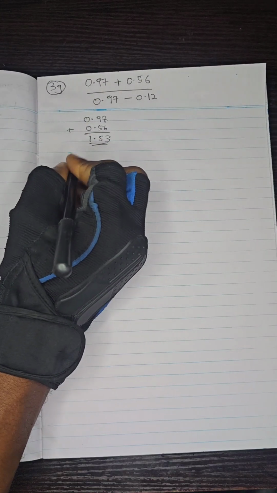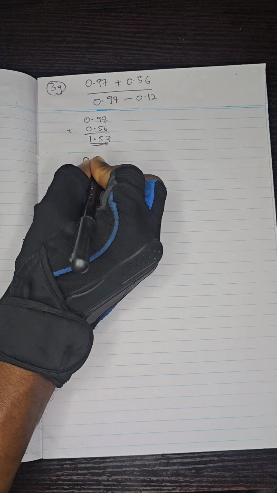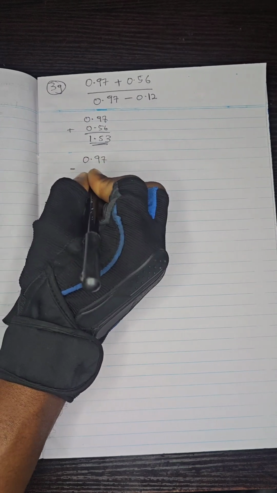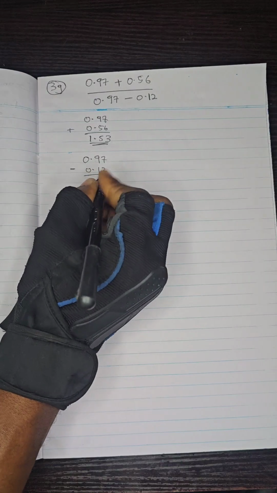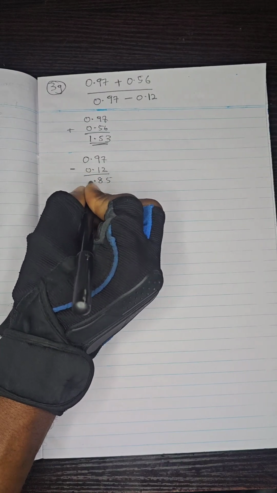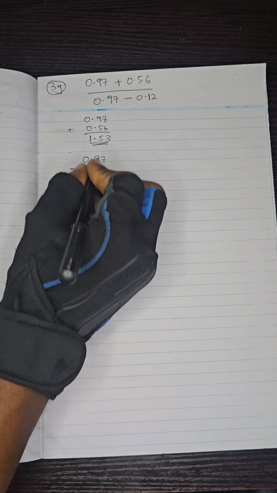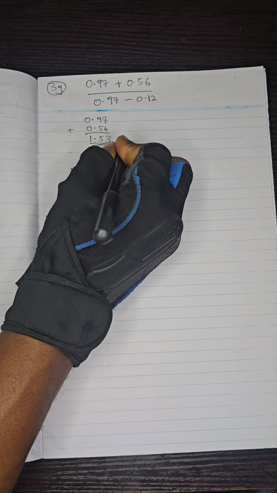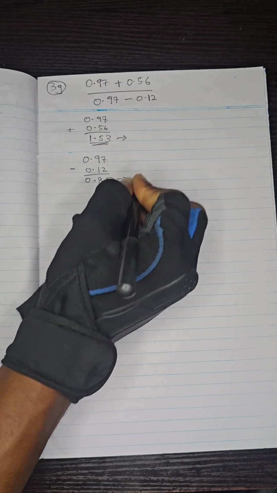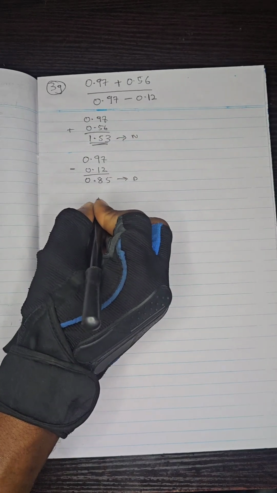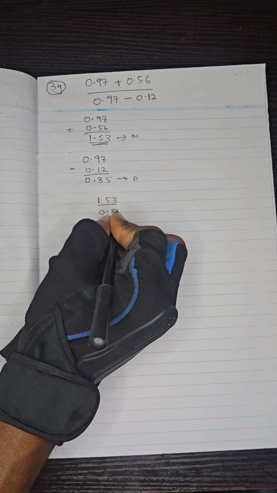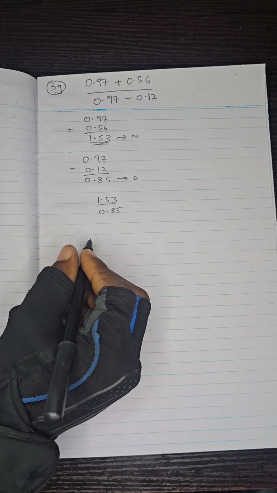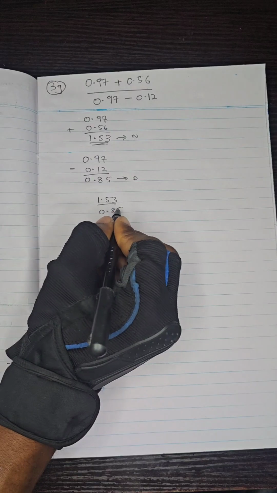Let's go to the subtraction side. 0.97 minus 0.12. 7 minus 2 is 5. 9 minus 1 is 8. So these are what we are now going to have. This is the numerator and this is the denominator. So I have 1.53 all over 0.85. Right? Yeah. So change to whole number.